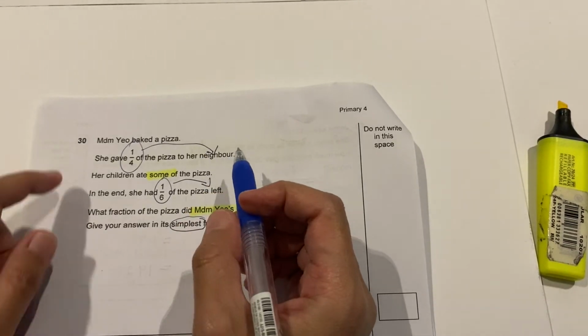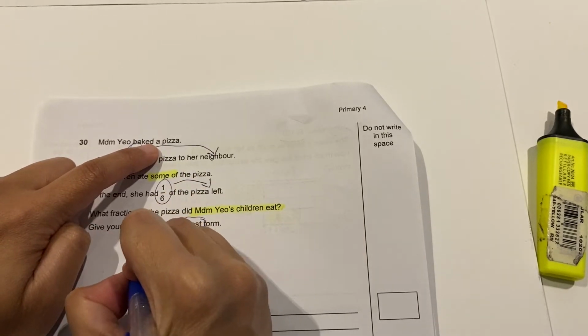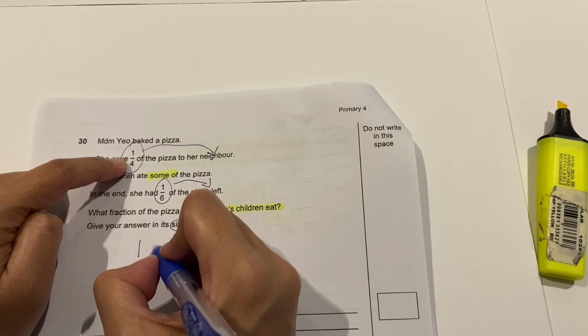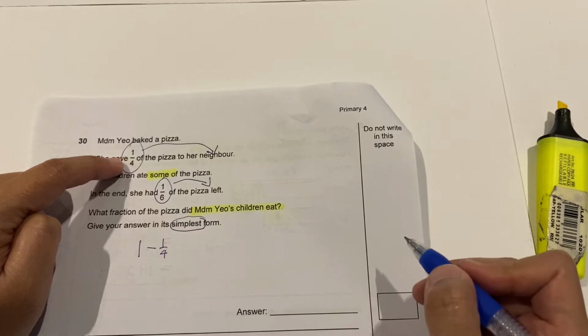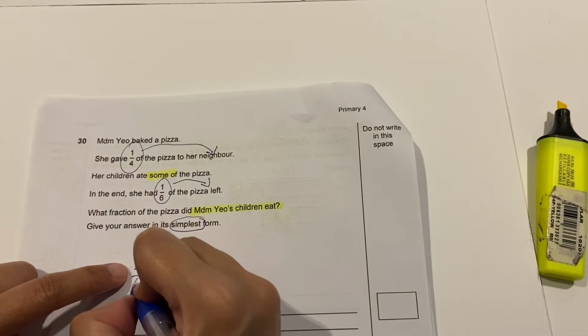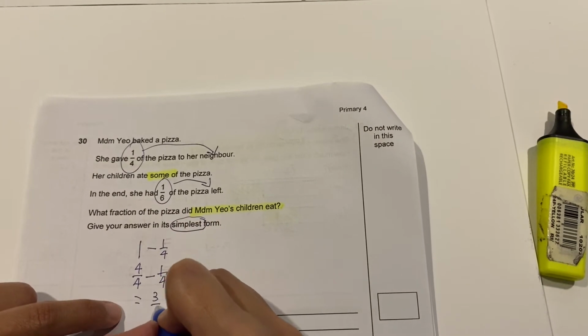First of all, when she baked a pizza, it means it's one whole pizza. She gave to her neighbor, so 1 whole minus your 1/4. Your 1 whole is actually 4 out of 4 minus 1 out of 4. That will give you 3 out of 4.